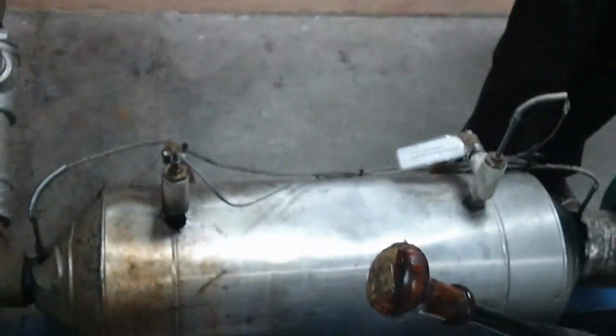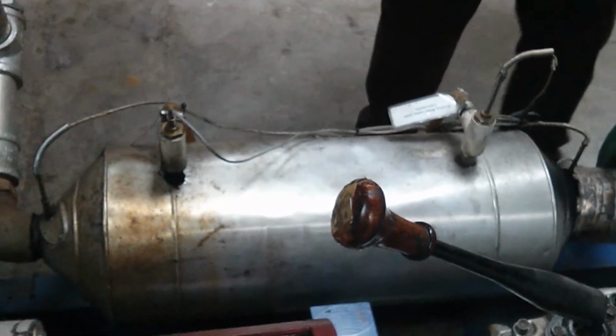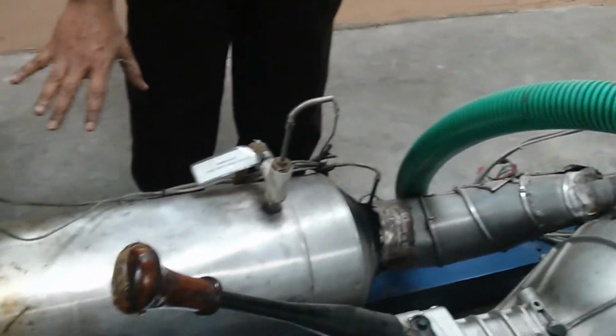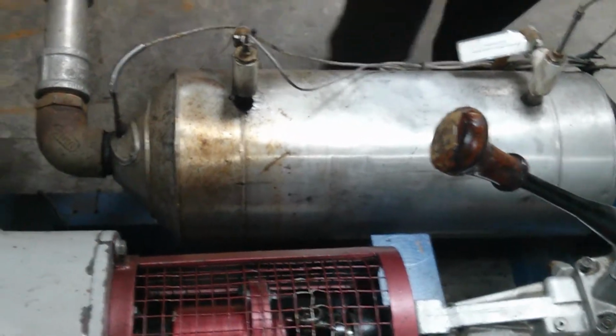This one is an exhaust gas calorimeter. It's basically a shell and tube type heat exchanger. The exhaust gases which leave the engine from the exhaust manifold enter into the calorimeter and get cooled by the circulated water, and finally it leaves to the atmosphere through these tubes.